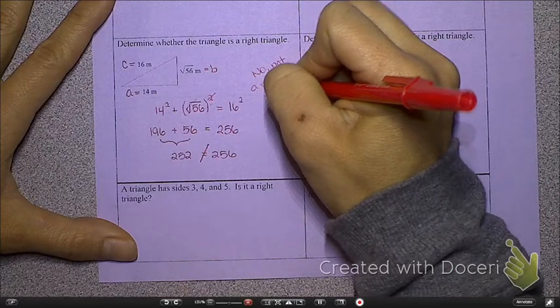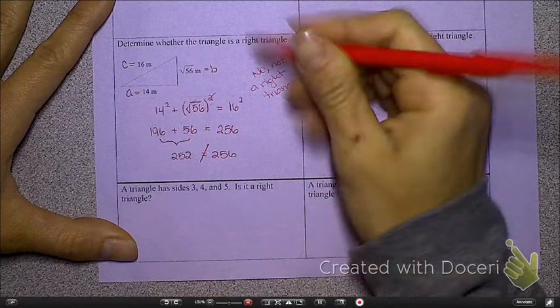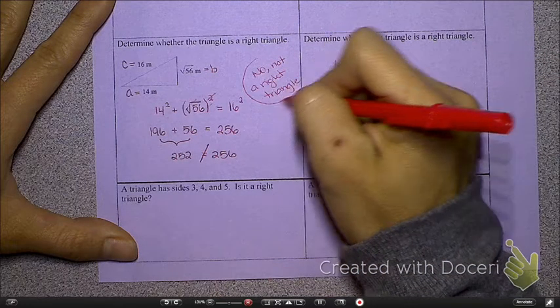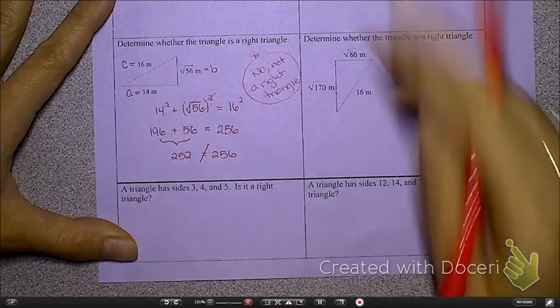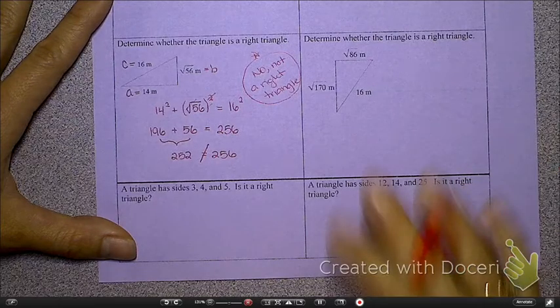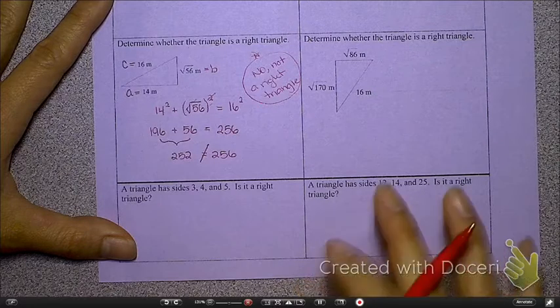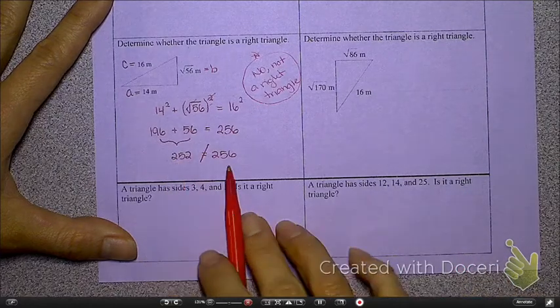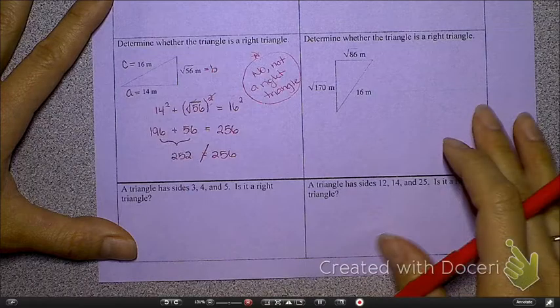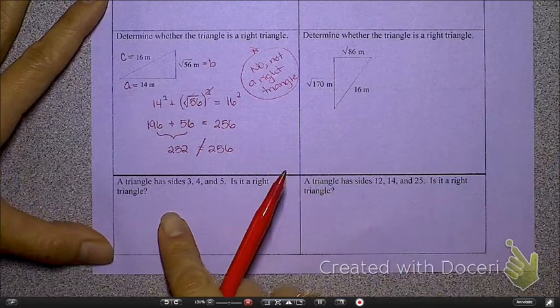Okay. What if I did get like 256 equals 256? Then what would that mean? Then it's a right triangle. Okay. Does that make sense on that one? Yeah. Because the Pythagorean theorem is always true for any right triangle, so these two sides would come up equal. Okay? All right, so let's take a look at this bottom problem, the last problem down here.